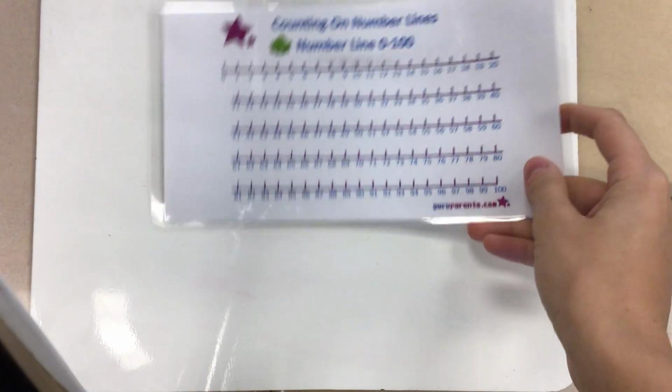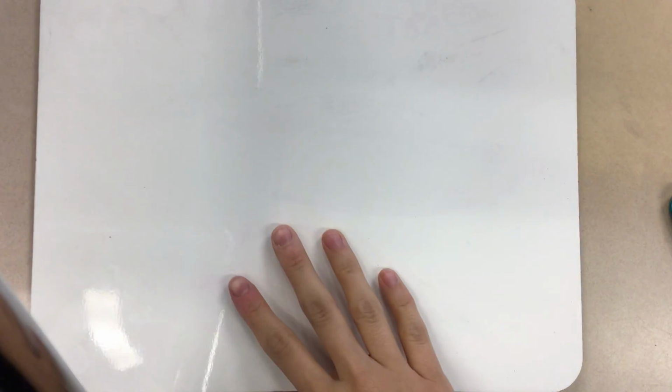Boys! For today's math lesson, we are going to be doing an addition and subtraction game with some playing cards. So all you'll need for today's game is your number line, a sheet of paper or a whiteboard, and a marker to write out your answers. You will also need some playing cards.